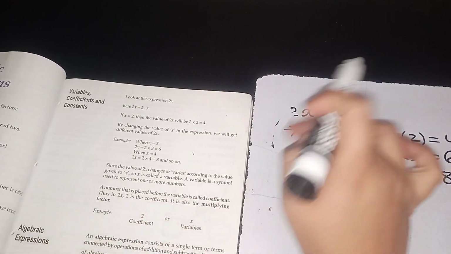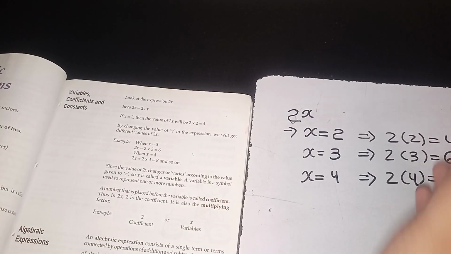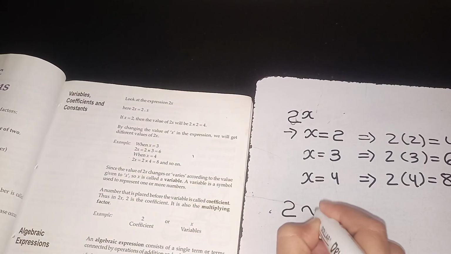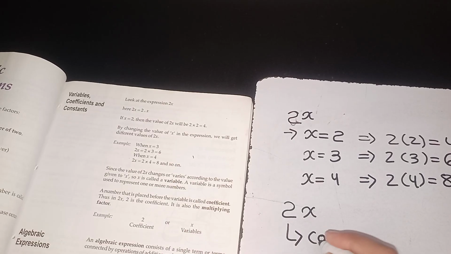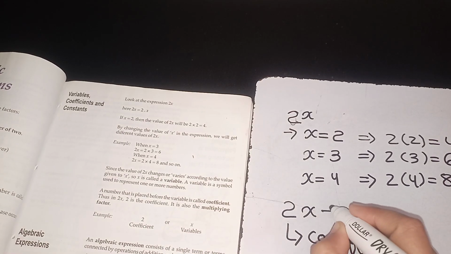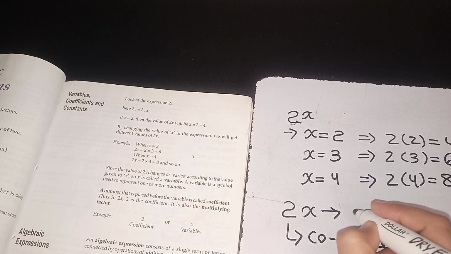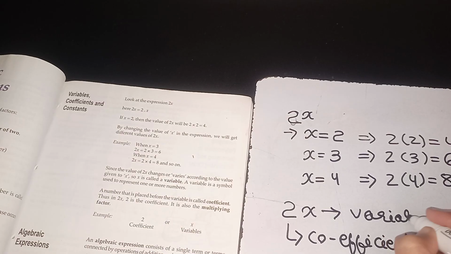So in 2x, 2 is the coefficient. And x is the variable because it varies or changes.